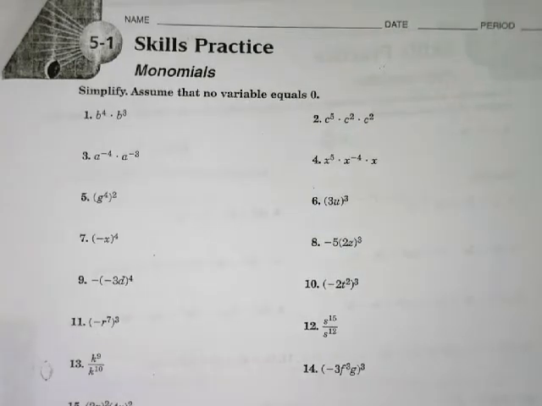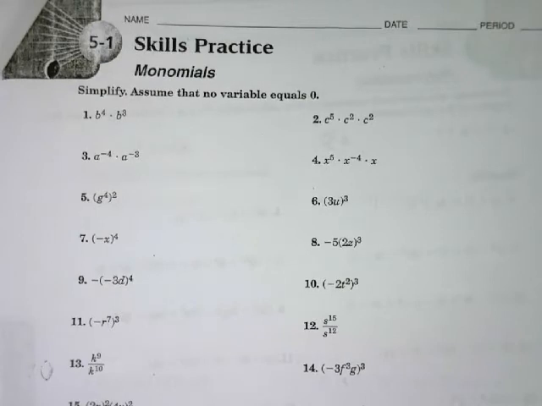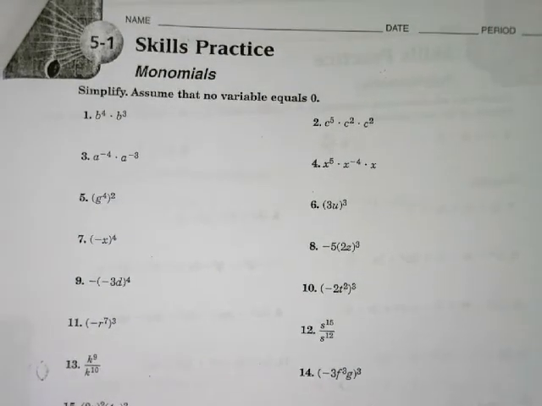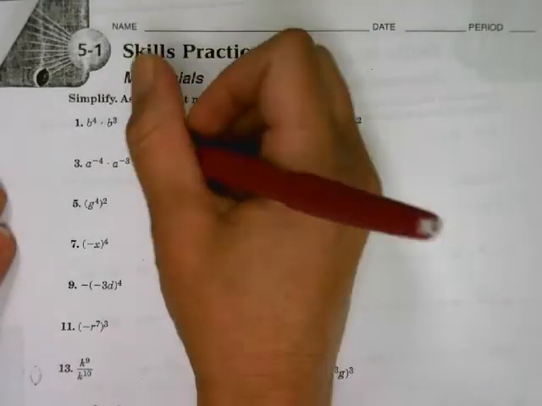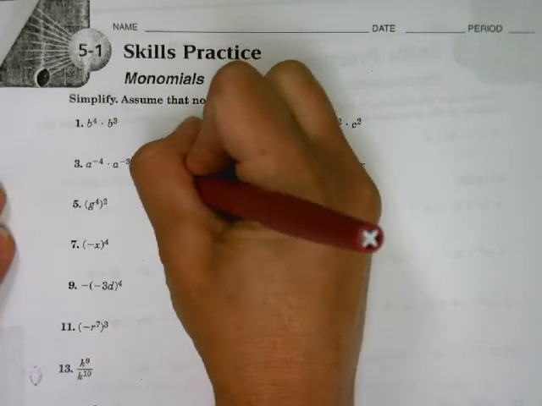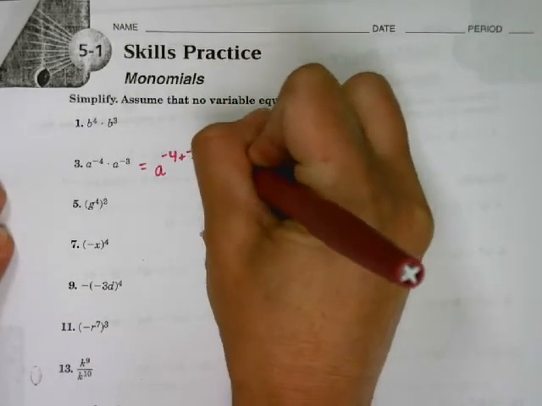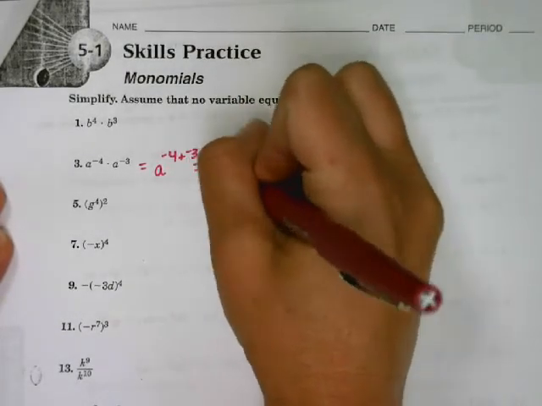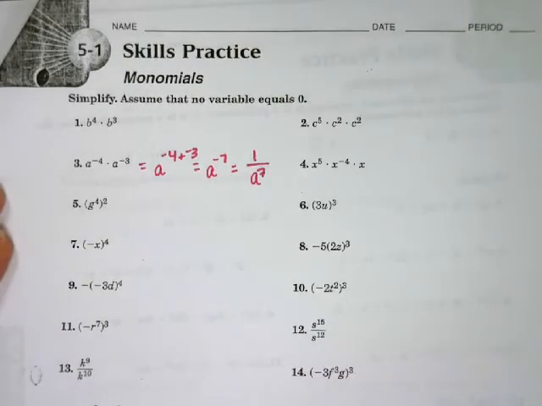All right, so your worksheet says 241 at the bottom, it says 5-1 at the top. I'm just going to pick a couple that I know look a little bit tricky, like number 3 looks a little bit tricky. I have 2 exponents, they're both negative, but my rule says when I'm multiplying, I add them. All right, so negative 4 plus the negative 3 gives me a to the negative 7. I can't leave my answer with a negative exponent, so it's going to go to the denominator. So that's 1 over 8 to the 7th.